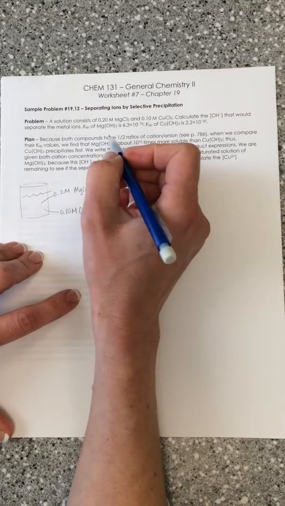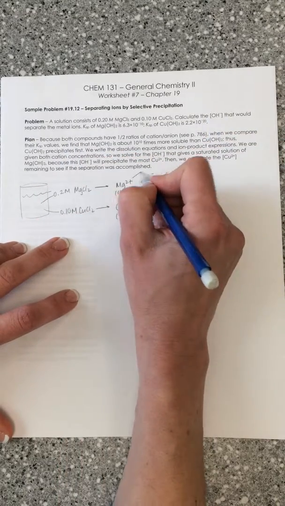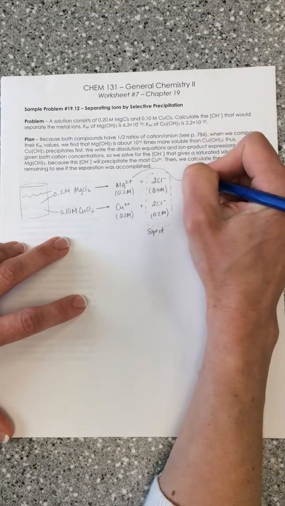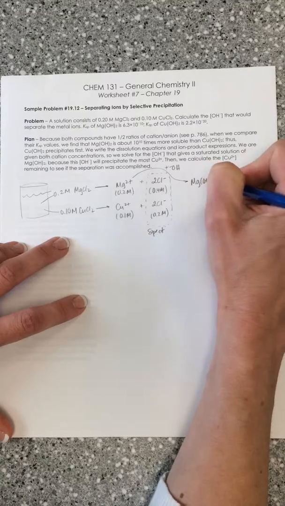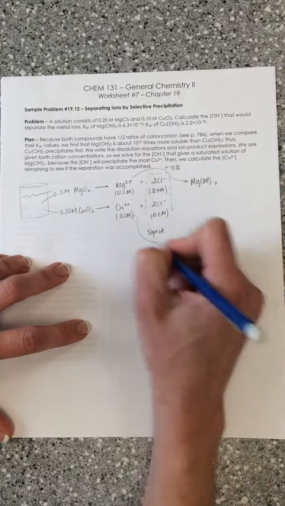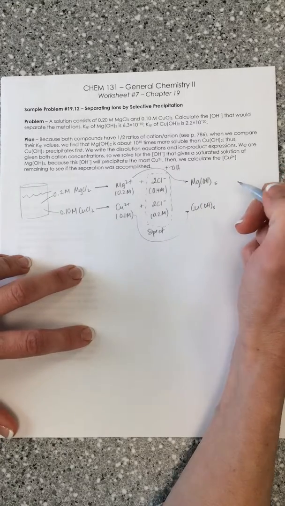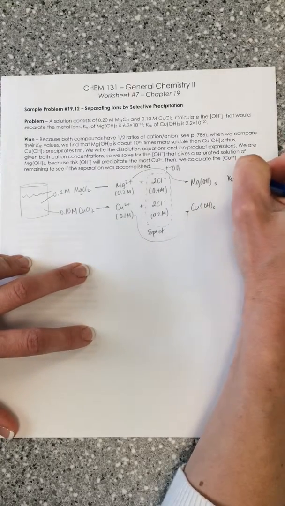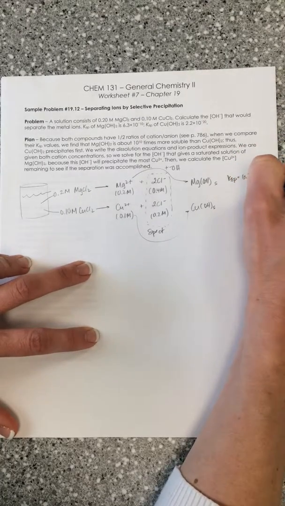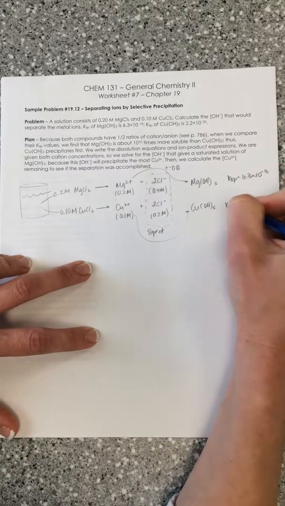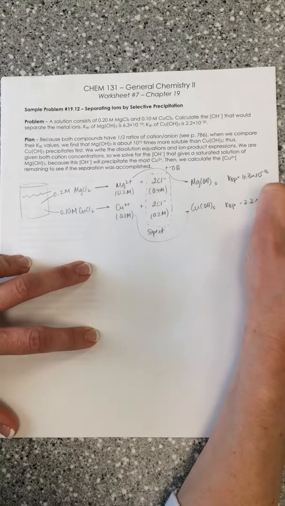So the chemistry that we can see here is we're going to use hydroxide to separate these metal ions, which tells us that when we add hydroxide, what we're really going to have is the formation of an insoluble precipitate of magnesium hydroxide or an insoluble precipitate of copper hydroxide. The KSP for magnesium hydroxide is 6.3 times 10 to the minus 10th, and for copper hydroxide, it's 2.2 times 10 to the minus 20th.